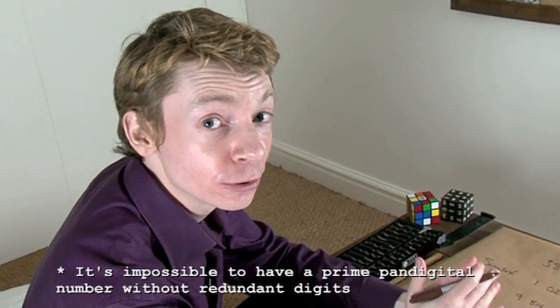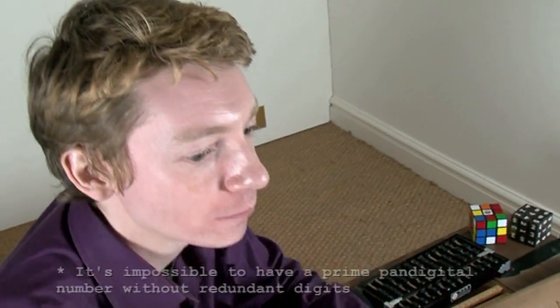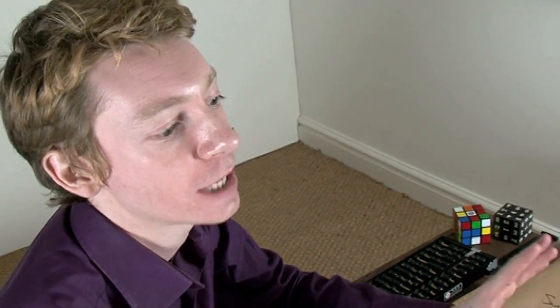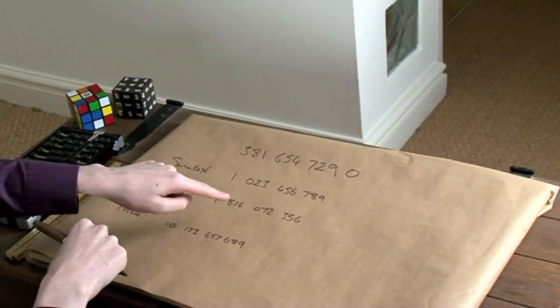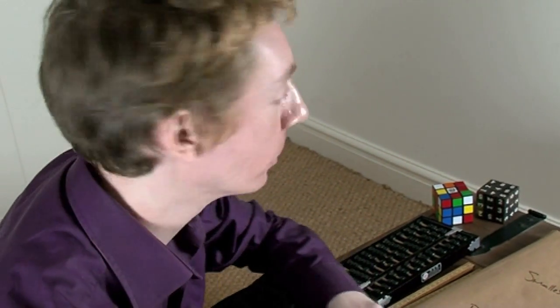So how many pandigital numbers are there? If we get really strict first of all, so we use every digit once and once only, then it's just rearranging these numbers here from 1 to 9. I'll not include 0 to start with because that's going to make things a bit more difficult.